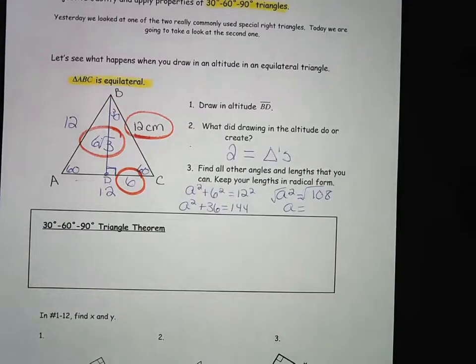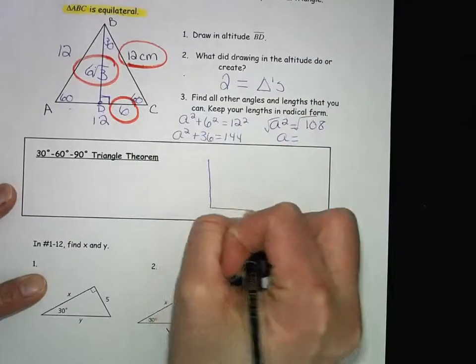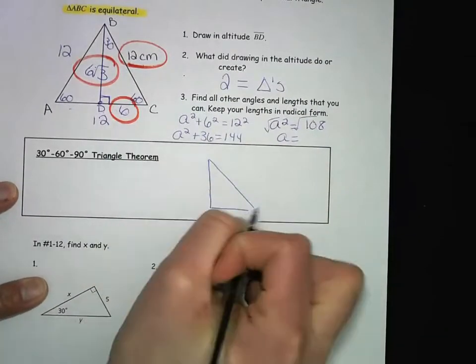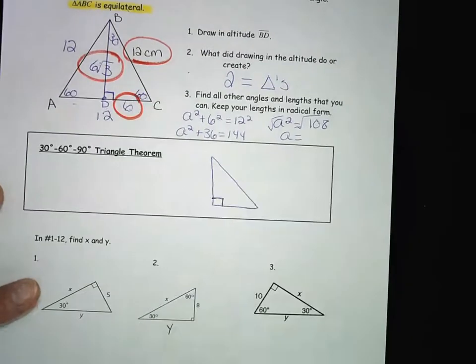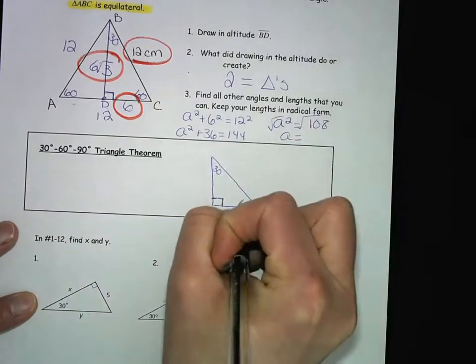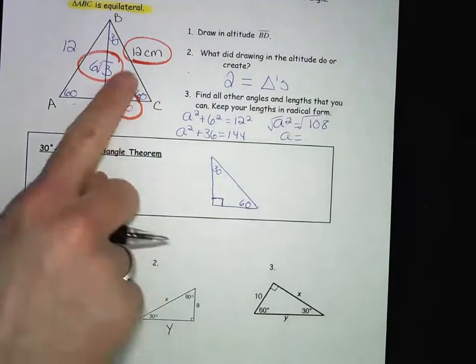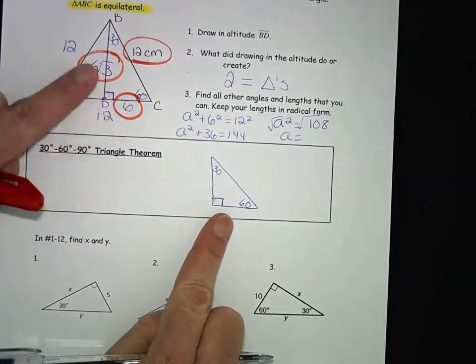So down here where it says 30, 60, 90, let's just draw one of them so it doesn't confuse you. We'll just draw one, but it's basically half. There's two of them, and there's your 90. Let's make this the 30 because it's across from the shorter side, and we'll make this the 60. So it's basically the right side. Now what I'm noticing is the 6 and the 6 kind of got repeated.